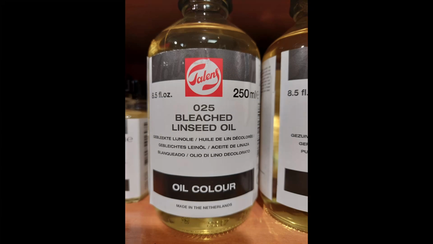Each one has different properties. But again, to keep this simple, I will stick to linseed oil, which is the most popular one. Linseed oil is best if you get the artist quality. It'll have the least amount of impurities, otherwise it could dry a yellowish color.